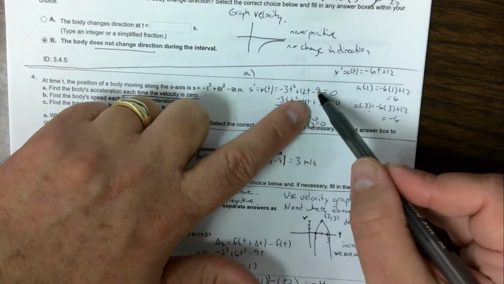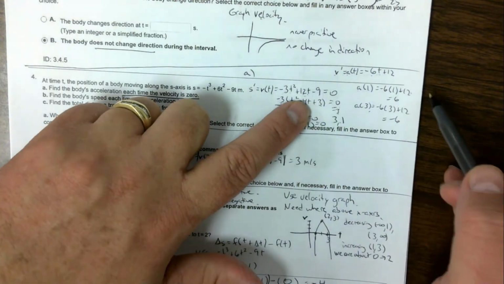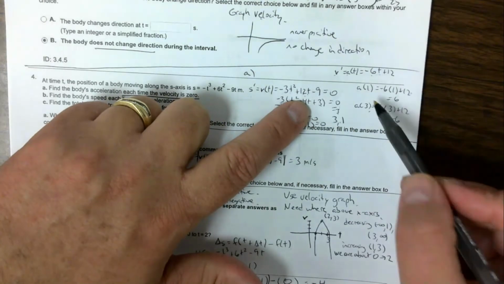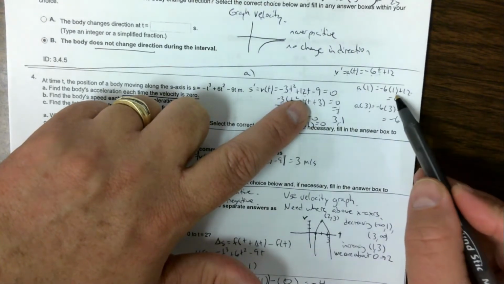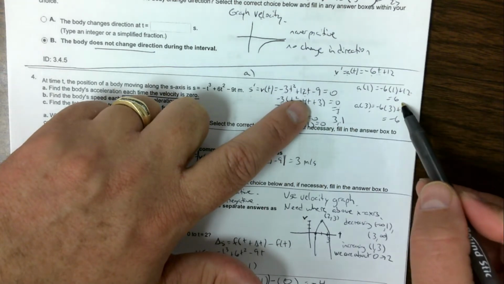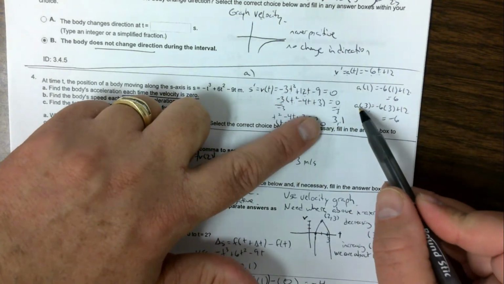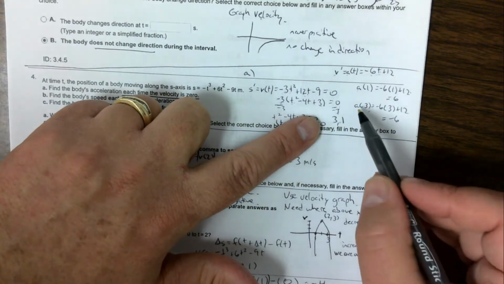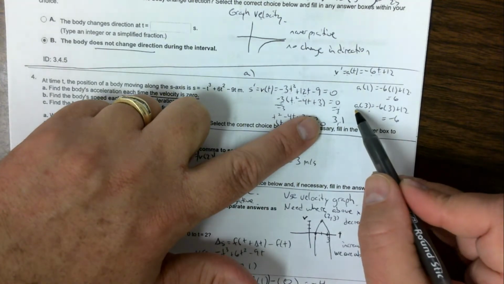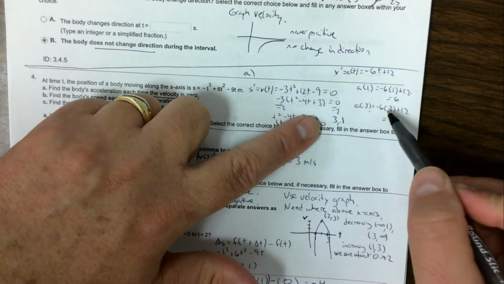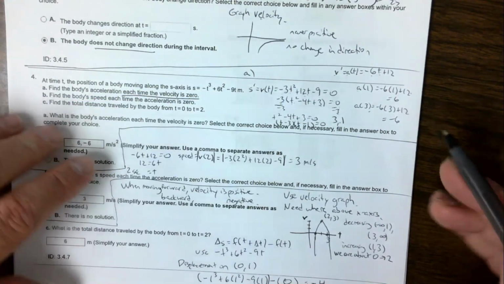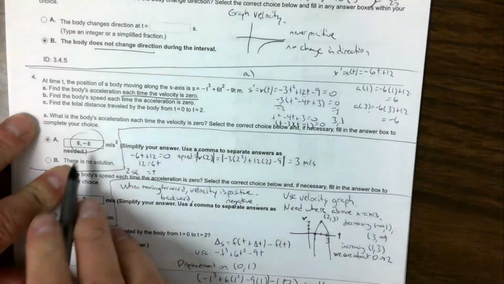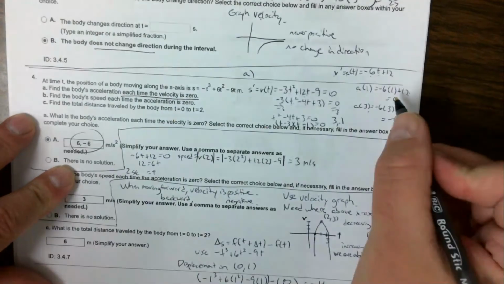And the derivative of any constant is 0, so we don't care. Then you plug in your 1 for t. So you have negative 6 times 1 plus 12 is 6. And this one, plugging in 3 for t. So negative 6 times 3 is negative 18, plus 12 is negative 6. And so that's how you get these answers. So that's from this one and this one.